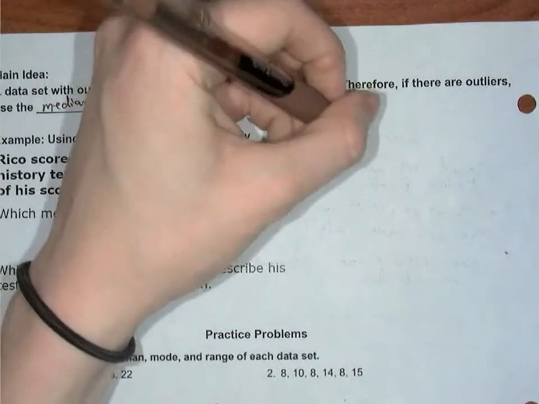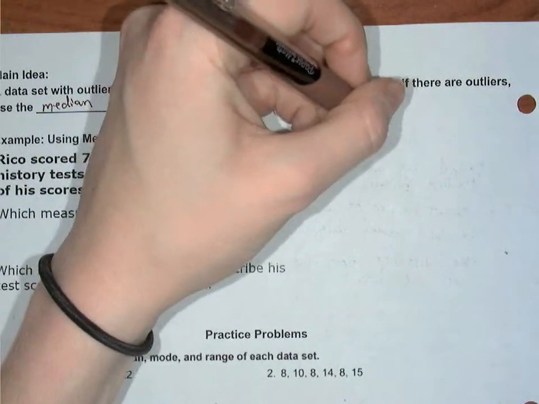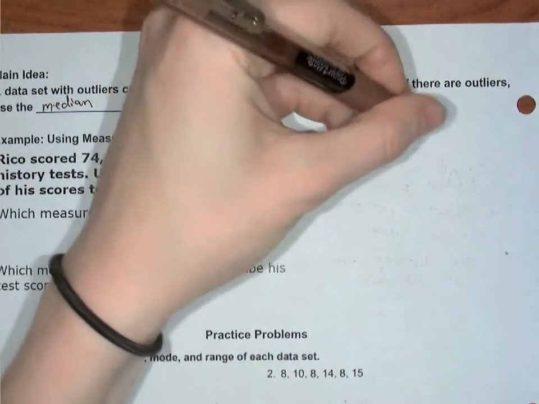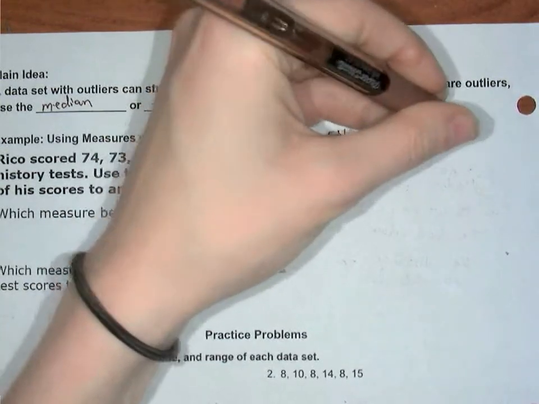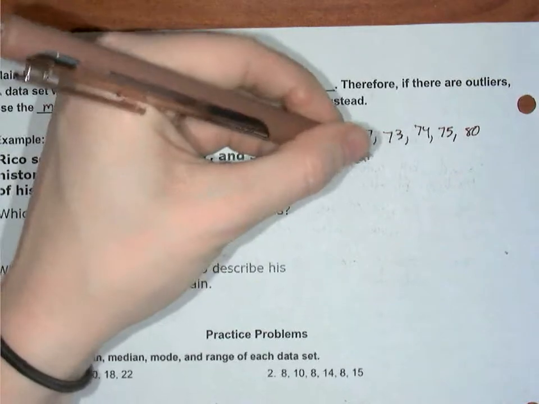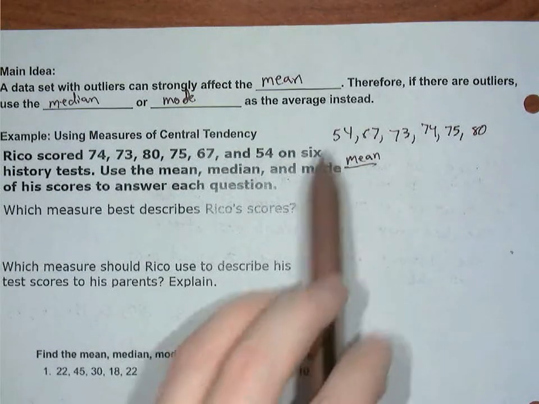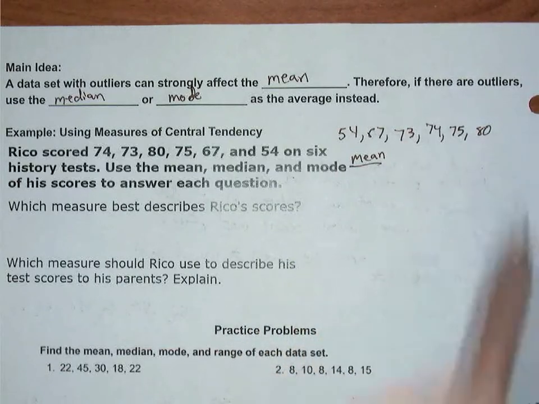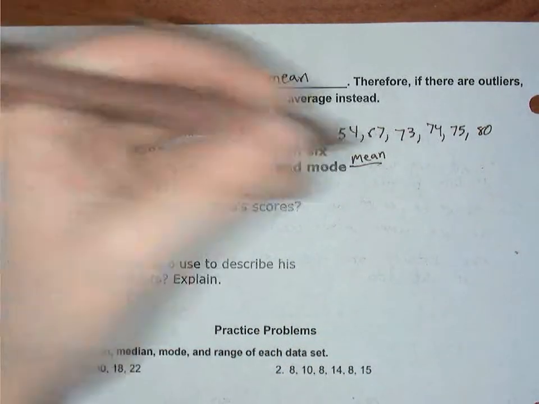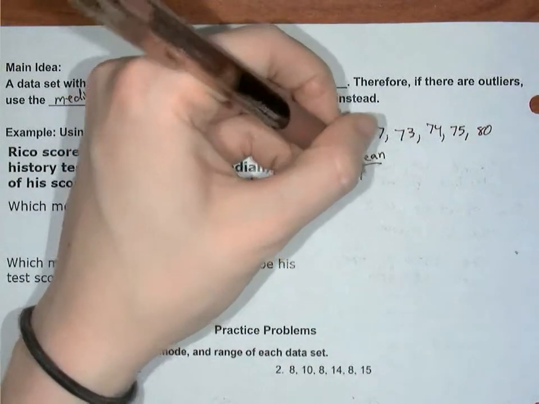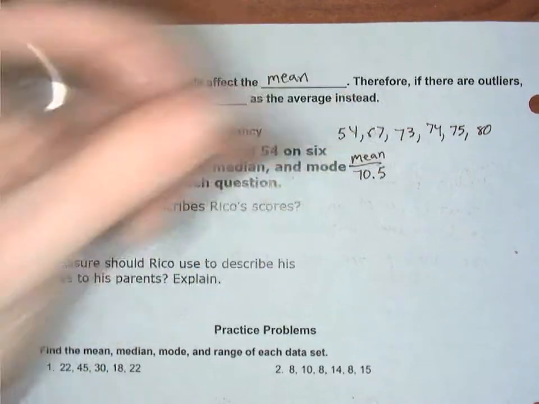So I've got 67, 73, 74, 75, and 80. And if I find my mean, that comes from adding up all the data values and dividing. In this case, we would divide by 1, 2, 3, 4, 5, 6. So my mean here, I already calculated earlier, is going to be 70.5.